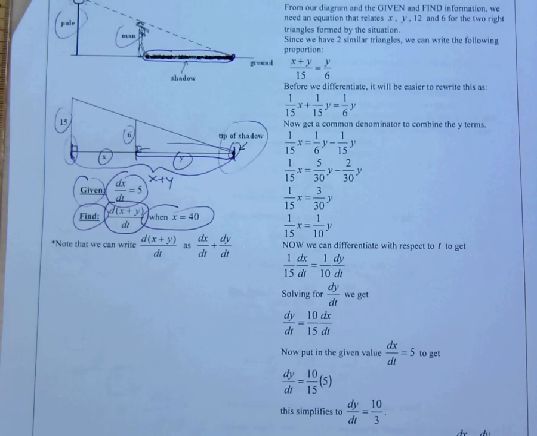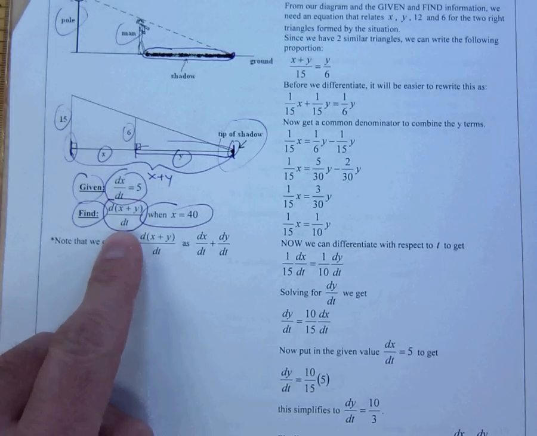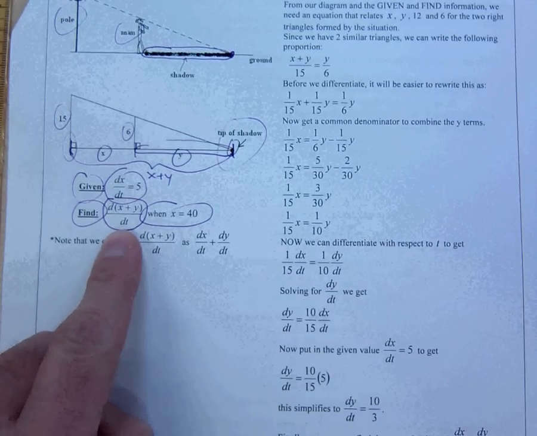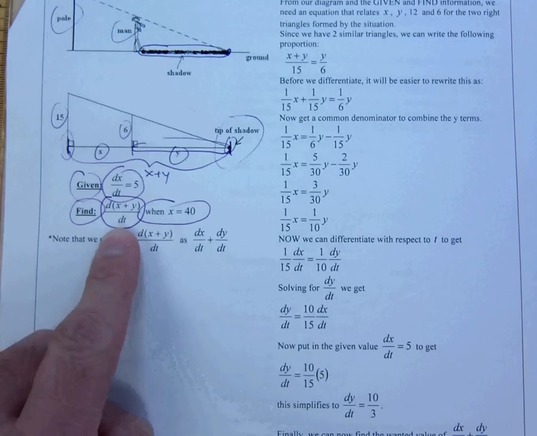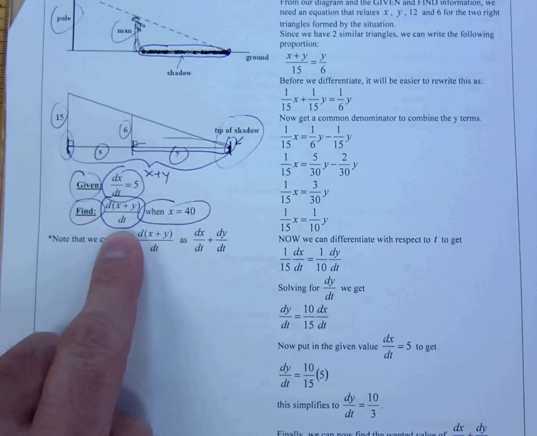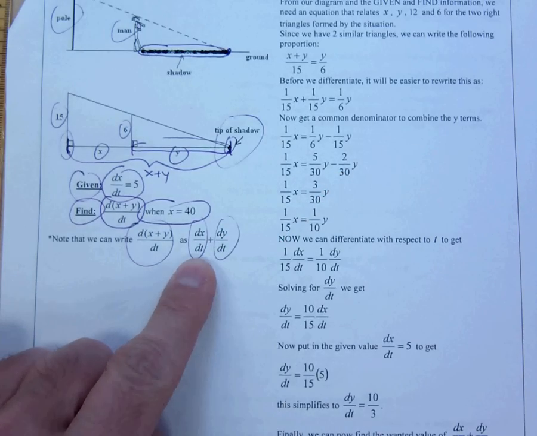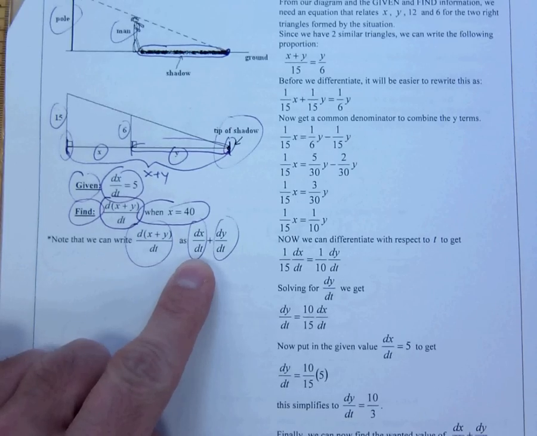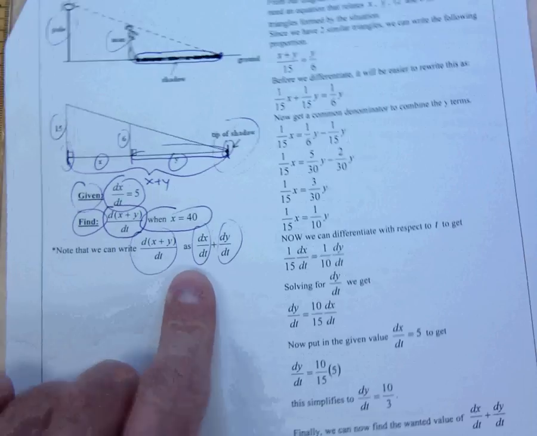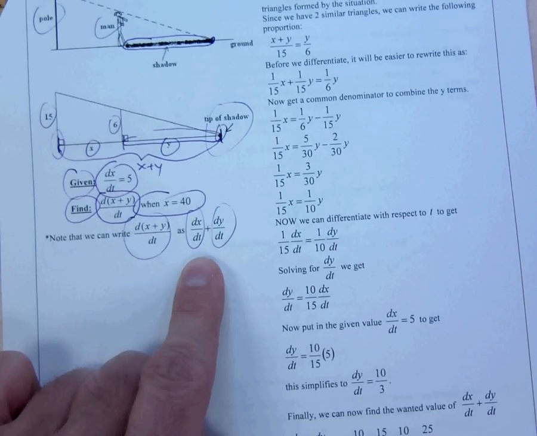Okay. And before I go any further, guys, I'm going to actually make that easier. When you take the derivative of a polynomial, don't you take the derivative one term at a time? So when I say I want to find d of the quantity x plus y over dt, can't I just split that up and take the derivative of x and then add it to the derivative of y? So can I just split that up into a sum of two derivatives instead? Are you following me? Okay, so now to answer my question, all I've got to do is find dx/dt, find dy/dt, and add them together. And I'll be done. Are you following me?